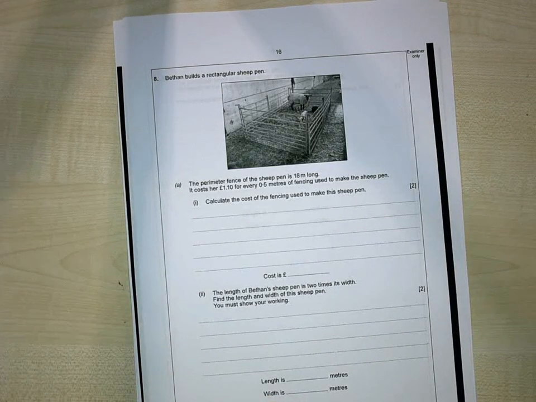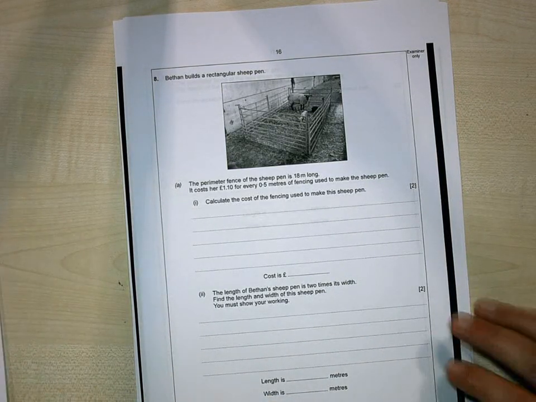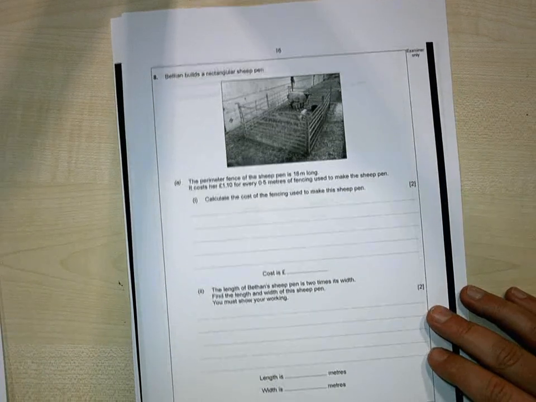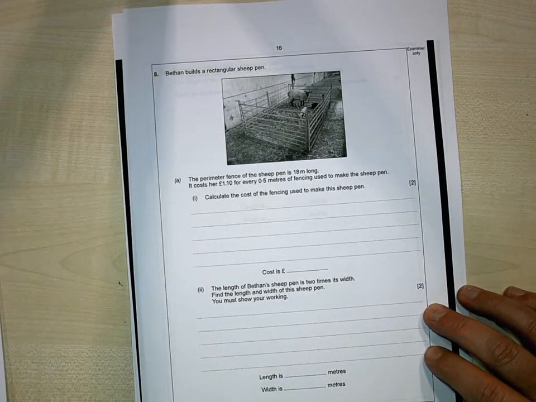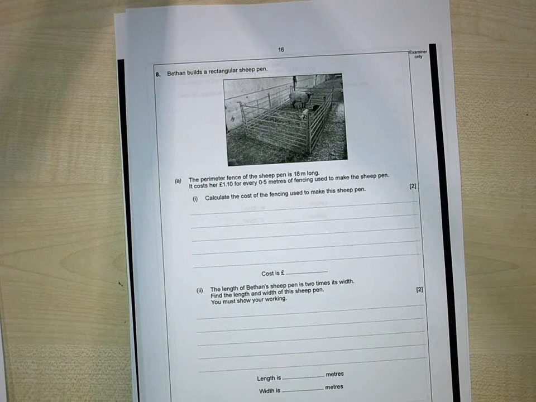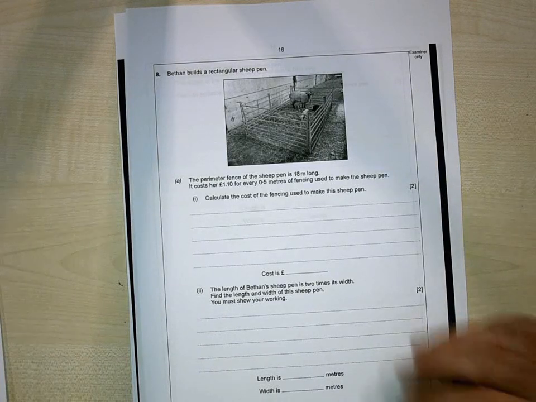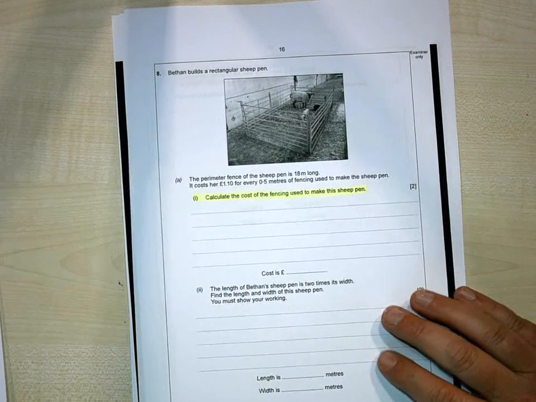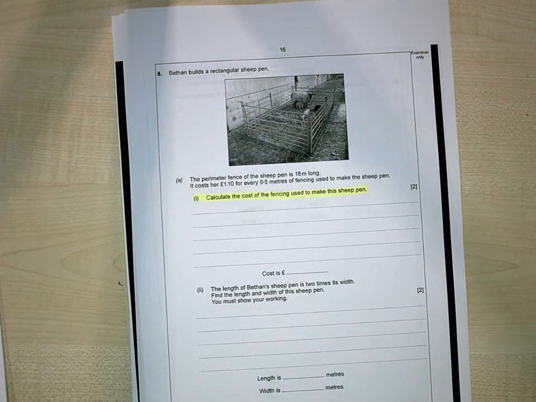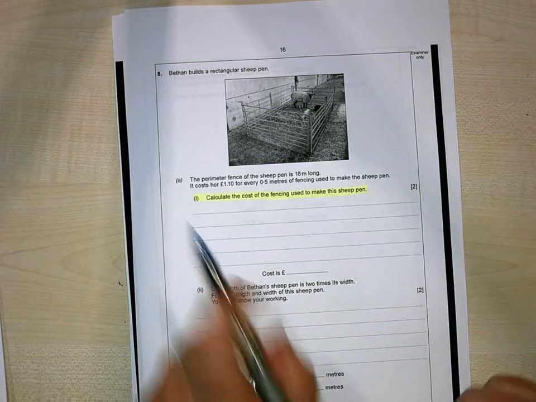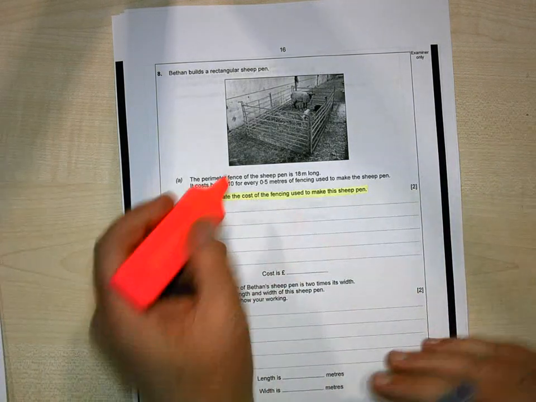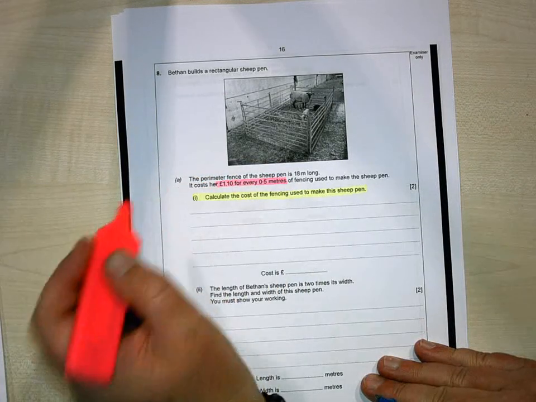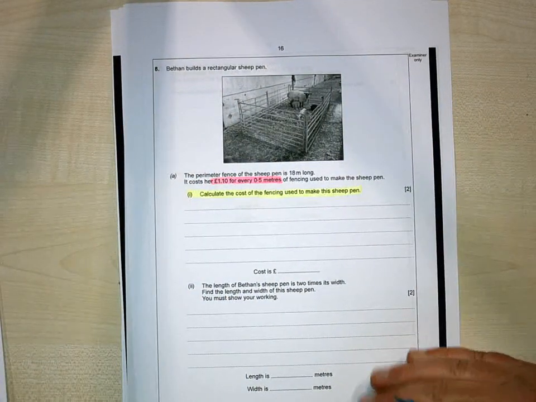Bethan builds a rectangular sheep pen. Perimeter fence of the sheep pen is 18 meters long. It costs her £1.10 for every 0.5 meters of fencing used to make the sheep pen. Question: calculate the cost of the fencing used to make this sheep pen. How much is it going to cost?